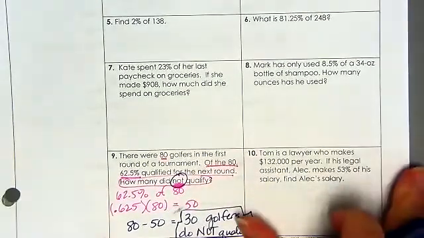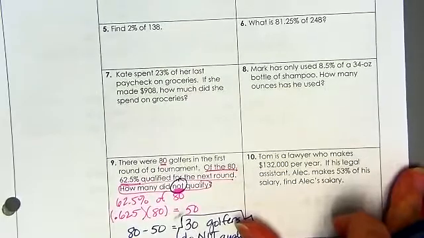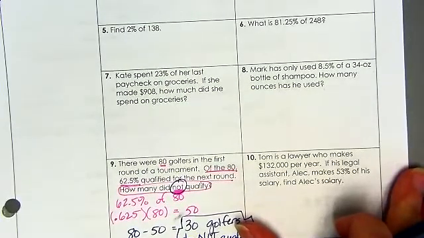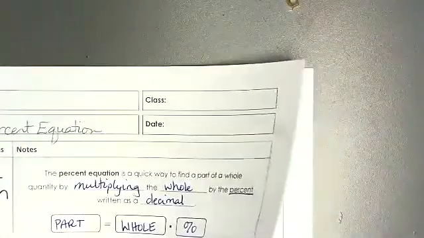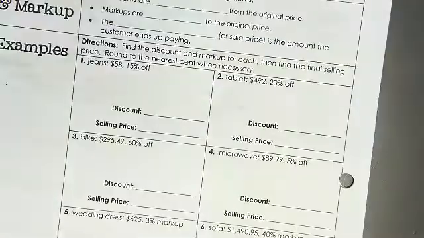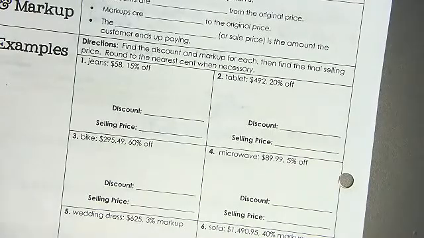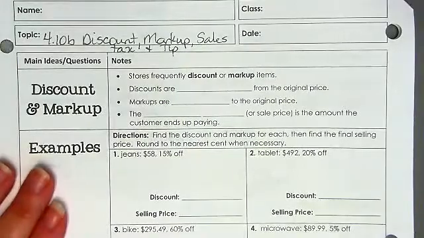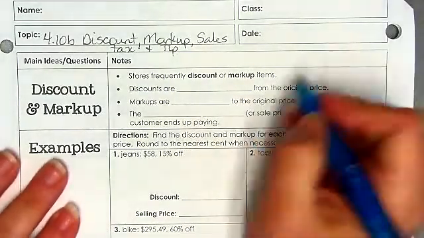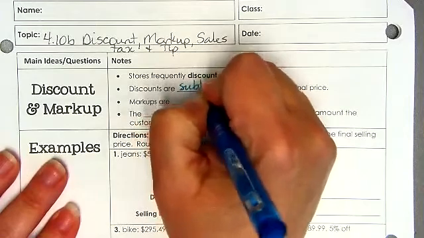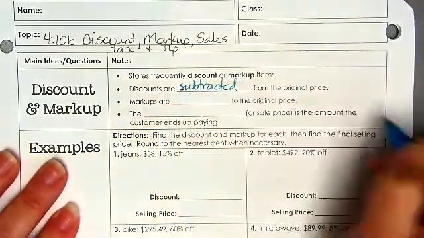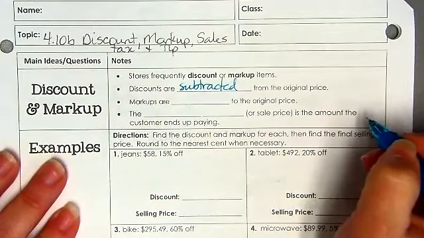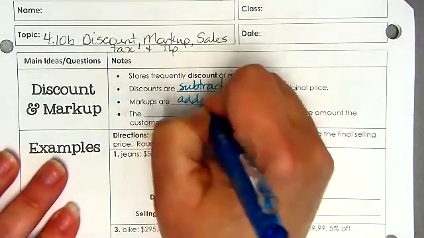Okay, now we're going to shift gears a little bit. Turn my page. And we're now going to talk about discount and markup, and sales tax and tip. So on the back page, let's look at filling out the notes section first. So stores frequently discount and markup items. Discounts are subtracted from the original price. Okay, markups are added.